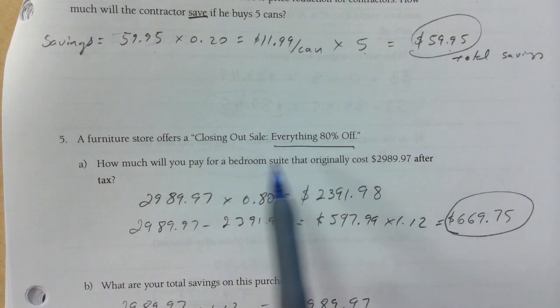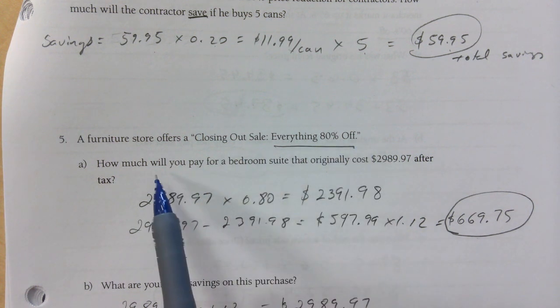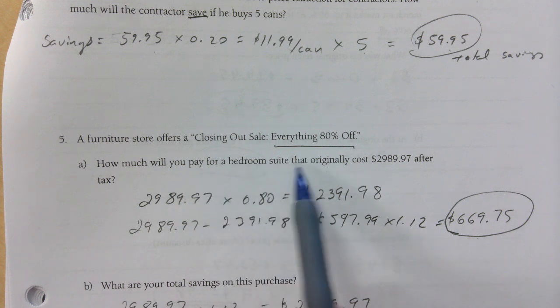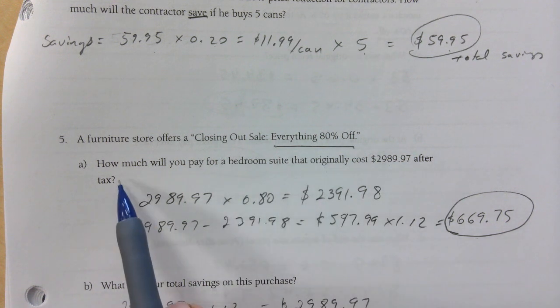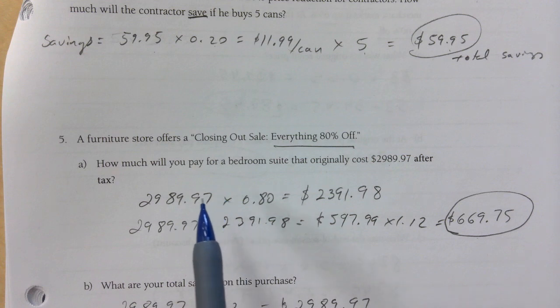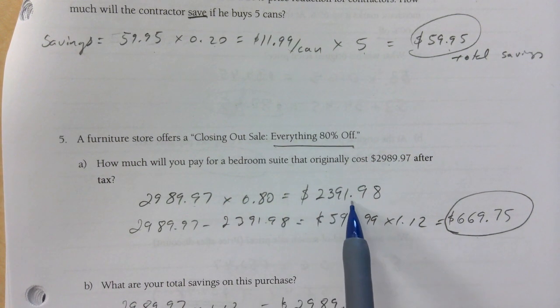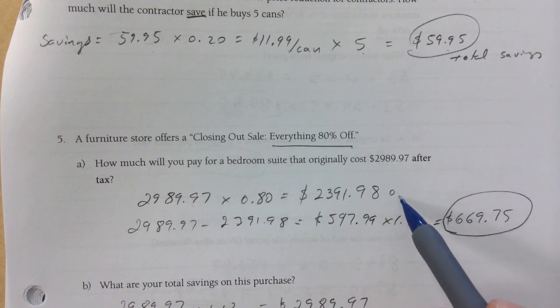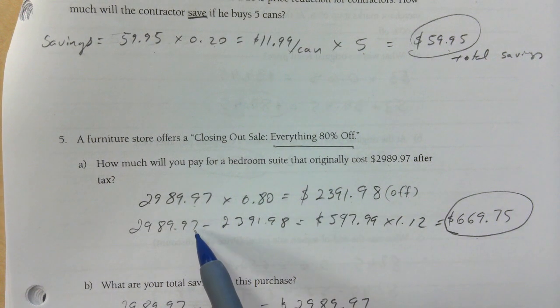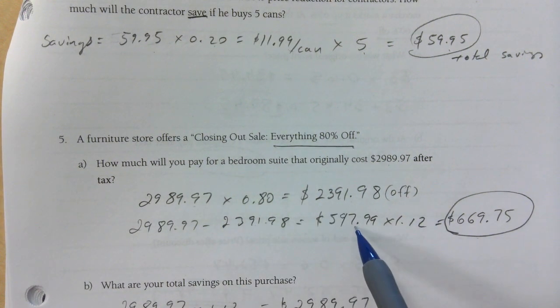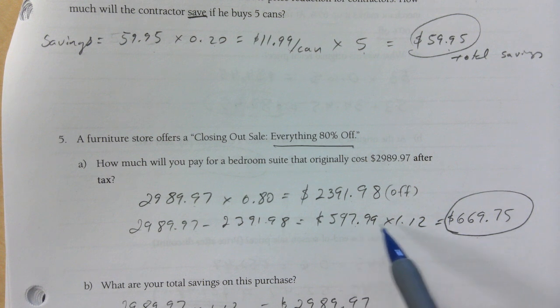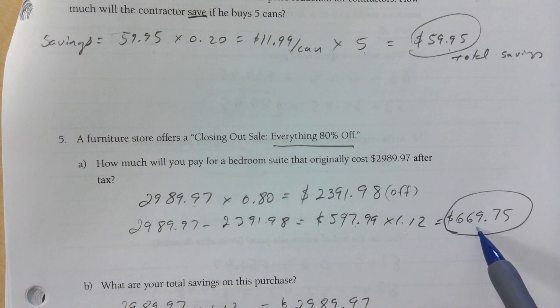Then we have a furniture sale. Everything is 80% off. How much will you pay for a bedroom that's originally this much after tax? So here it's different. I take the price and multiply by the discount to get the discount. So this is how much you're getting off. Then you take the original minus the discount. It ends up being $597.99 times 1.12. You pay this much at the end of the day after the discount, including taxes.